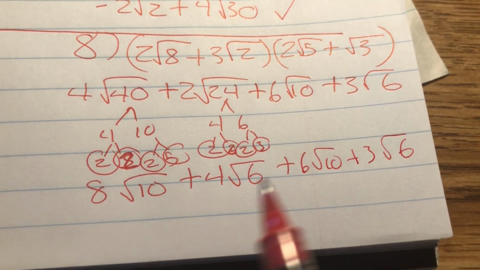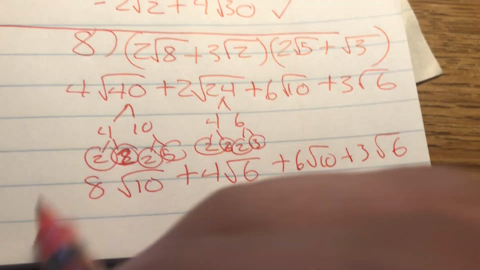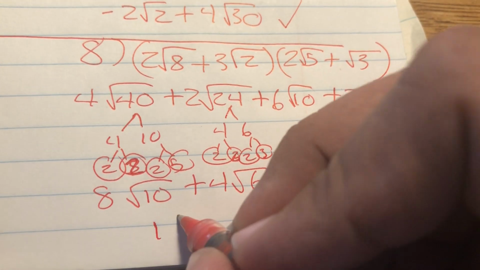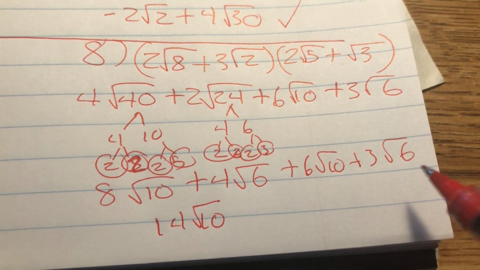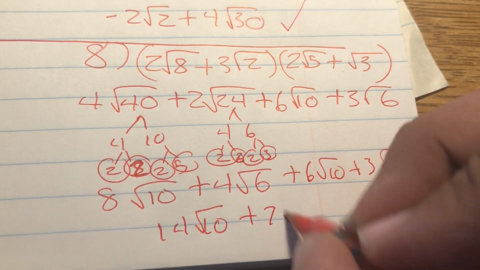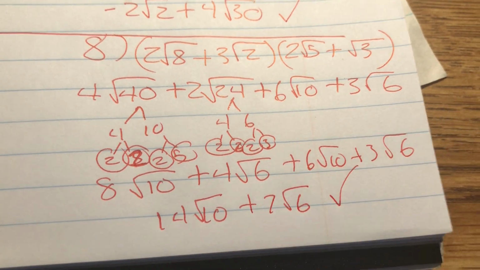Now look at the final answer. I can combine like terms. 8 square root of 10 with 6 square root of 10 gives you 14 square root of 10. And 4 square root of 6 plus 3 square root of 6 gives you 7 square root of 6. Okay, and you are done because you can't combine those like terms.